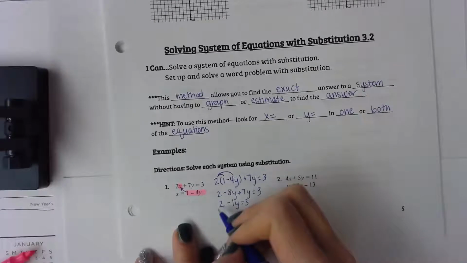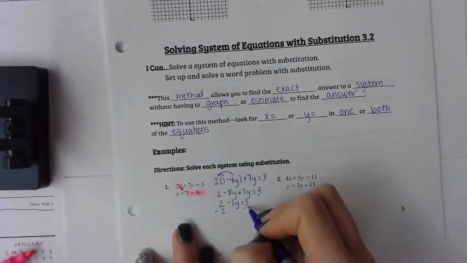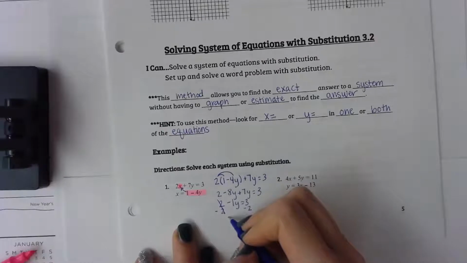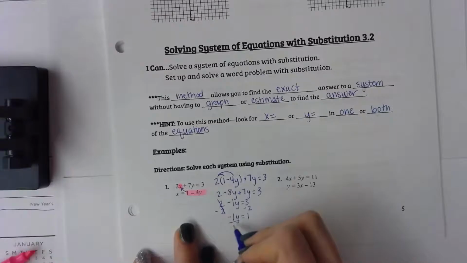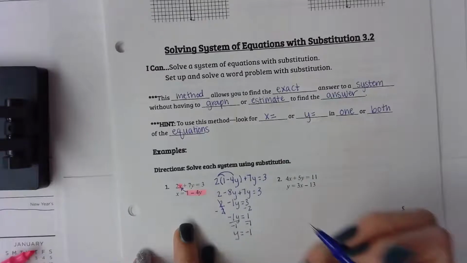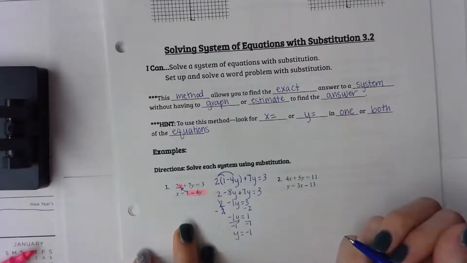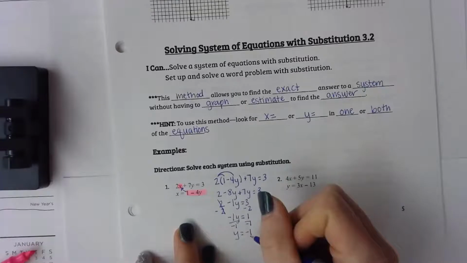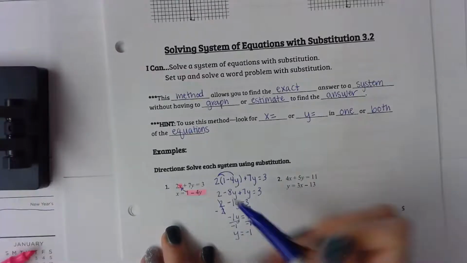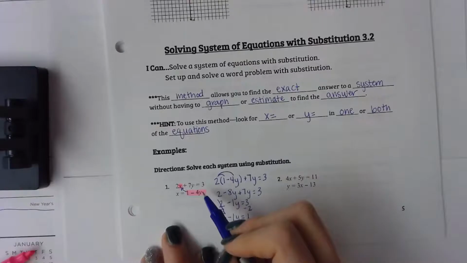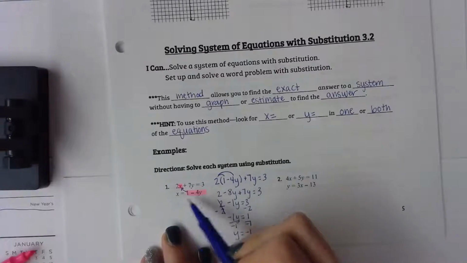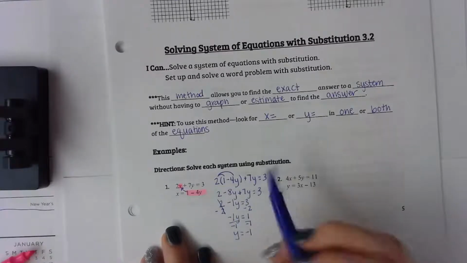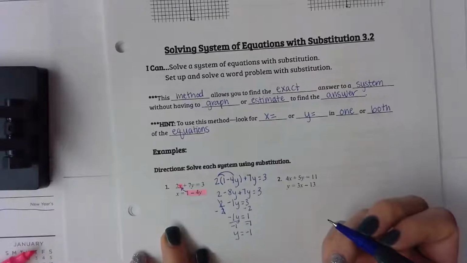And then subtract 2 from both sides. So negative 1y equals 1. And divide by our negative 1. So y equals negative 1. Now we have what y equals. So now I'm going to take that and plug it back into either equation, it doesn't matter. This one's going to be a little bit easier because it already says x equals, so we won't have to move stuff across our equal sign. Again, it doesn't matter which one you use though.